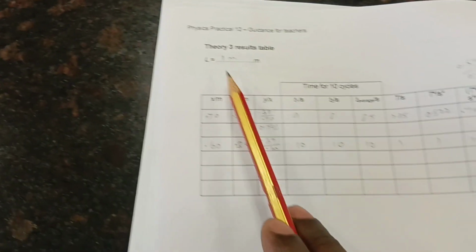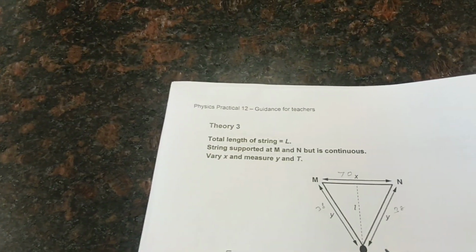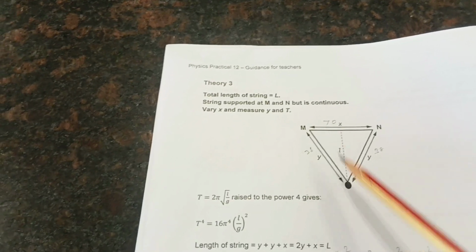Okay, theory 1 meter. So here x is the distance, from here to here. This is the x. It is 0.7. Next y. So what is y? Here they are giving y in the third theory. From here, this is the y.